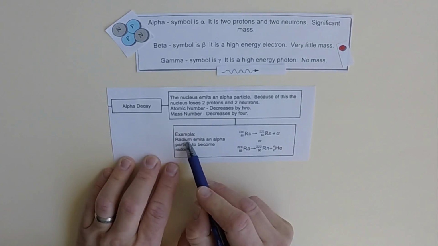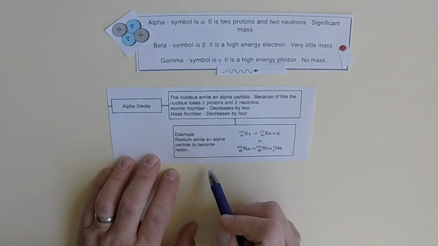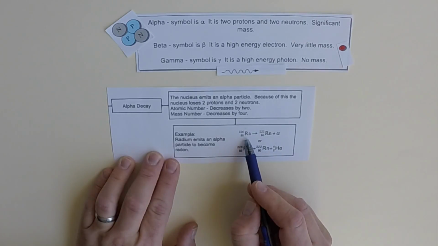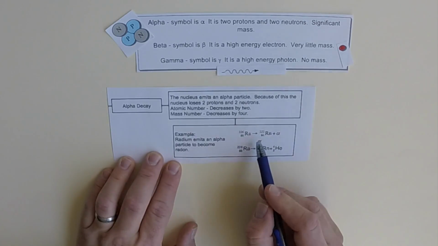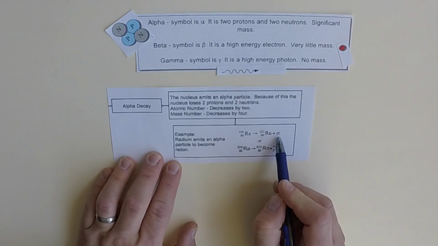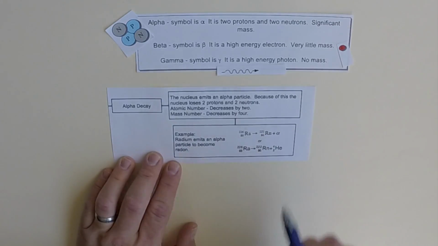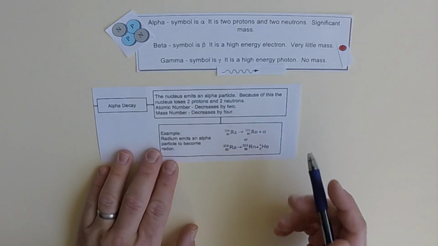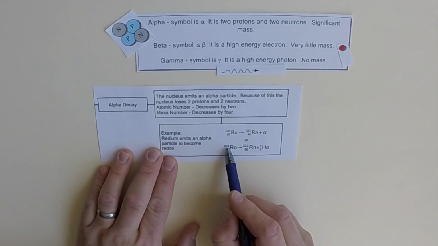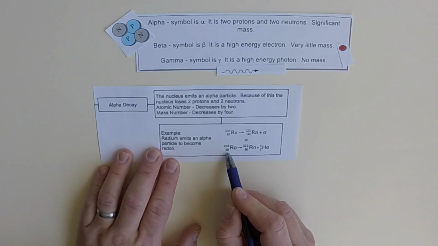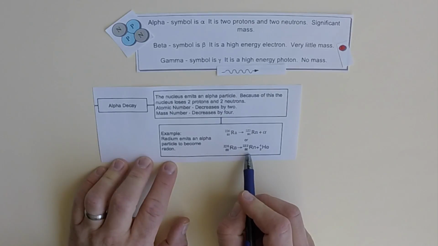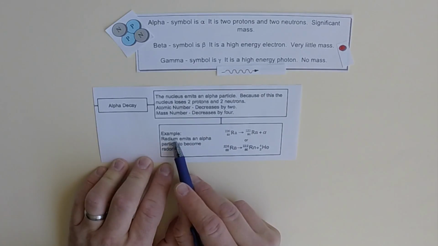Here's an example. Radium gives off an alpha particle to become radon. So here in this equation, we see radium and then arrow, that represents the decay, and then radon and an alpha, the symbol for an alpha particle. And you can see that our mass number goes down by 4. It goes from 226 to 222. And our atomic number goes down by 2. It goes from 88 to 86. So our atomic number is now 86, and that's the element radon, not radium.